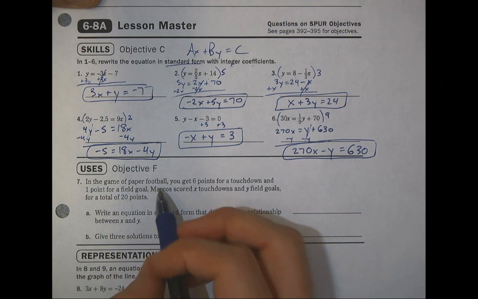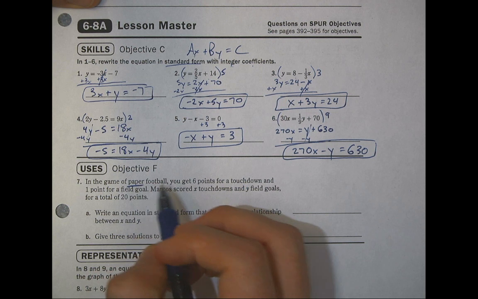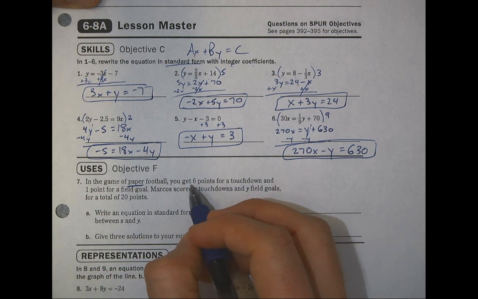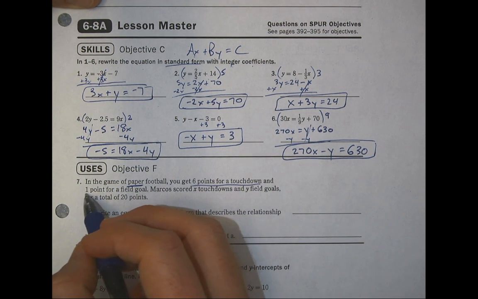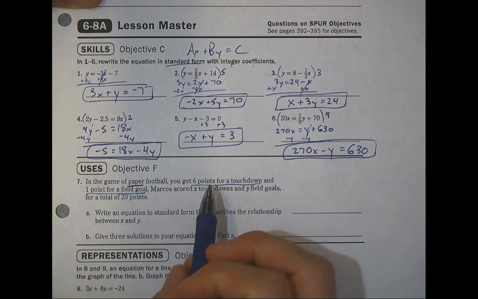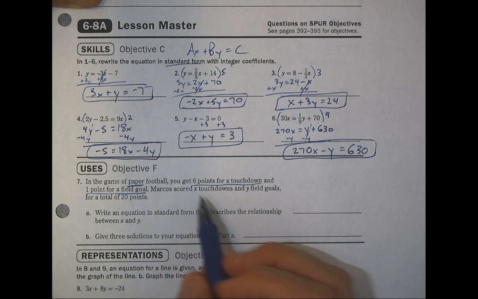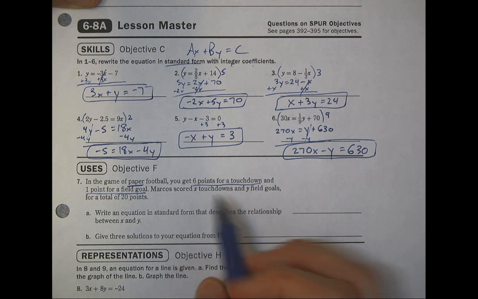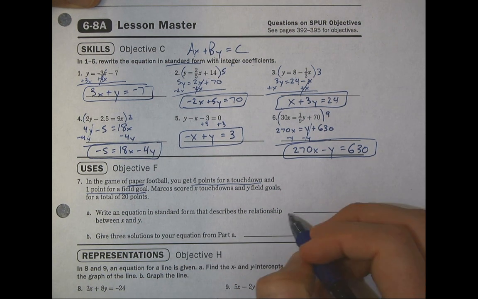Okay, number 7, in the game of paper football, so not regular football, paper football, you get 6 points for a touchdown, just like regular football, only 1 point for a field goal, so not 3 points, just be careful. 1 point for a field goal. Marco scores x number of touchdowns, so for every touchdown he gets 6 points. So we're going to write an equation here in standard form.